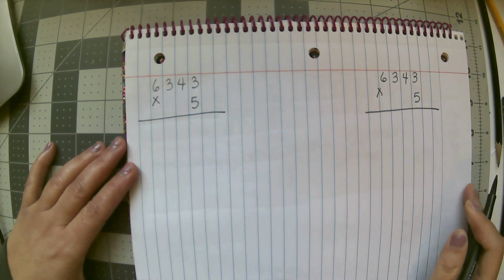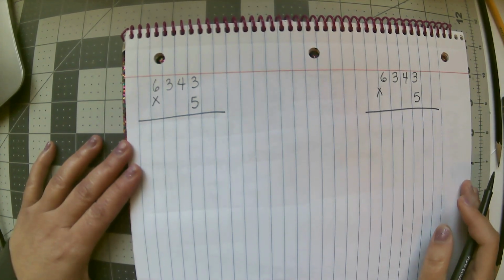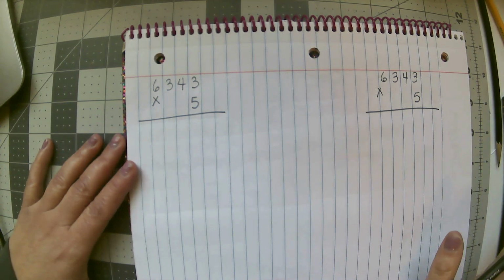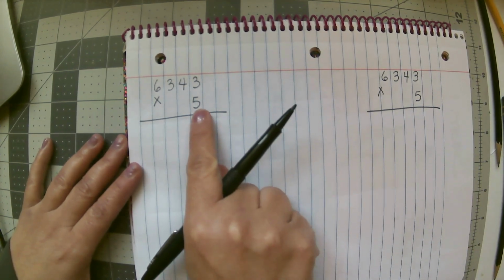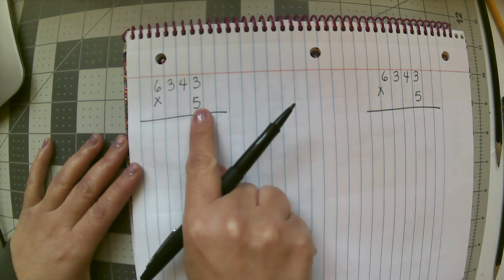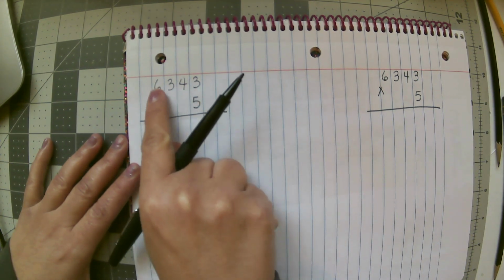So the first thing you should do is multiply the bottom digit by the value of each of these digits.